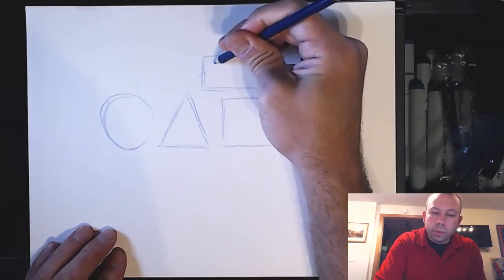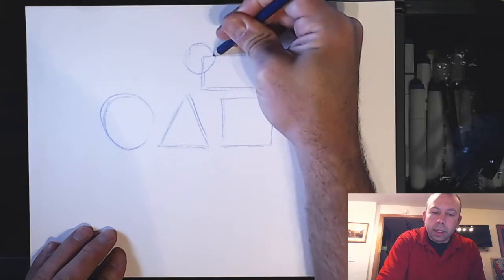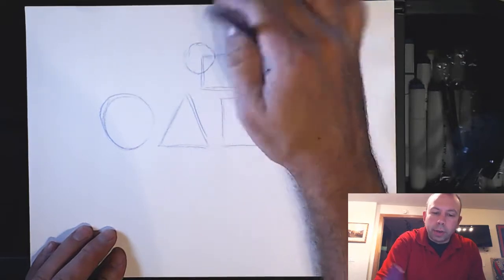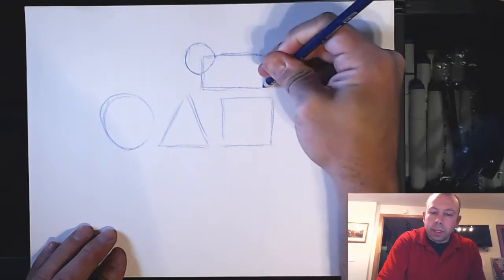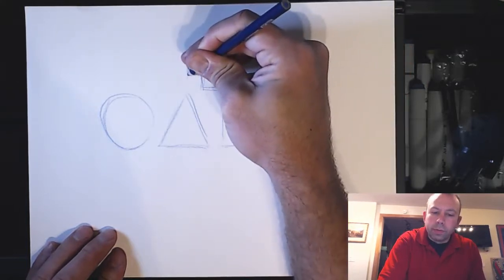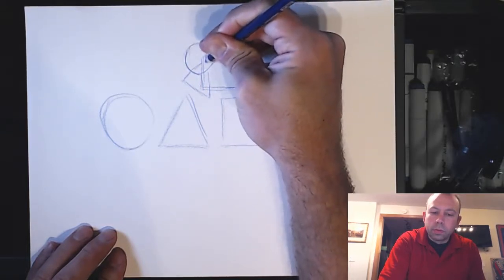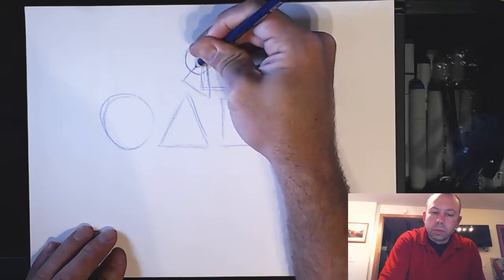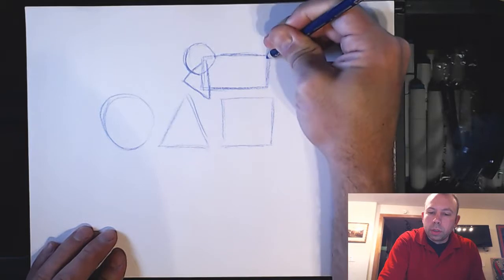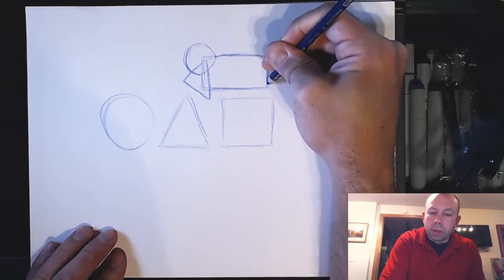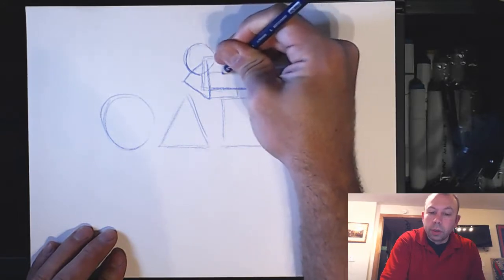Now, if you put a circle into a rectangle, let's say that this line isn't there. Let's just darken this in. That makes a different shape. Or if you add, if that was all one, that would make a different shape as well. Let's say there's a square in there too.